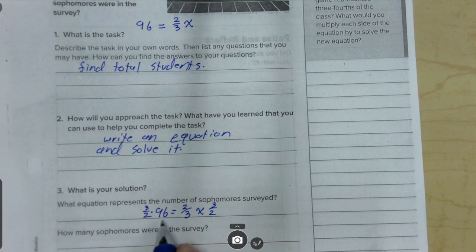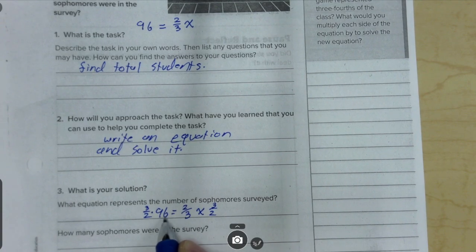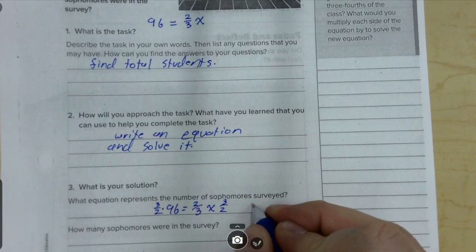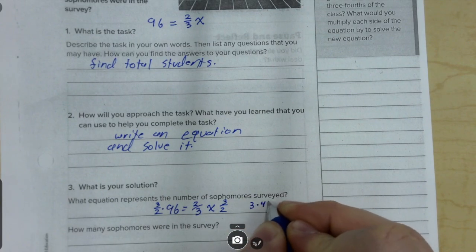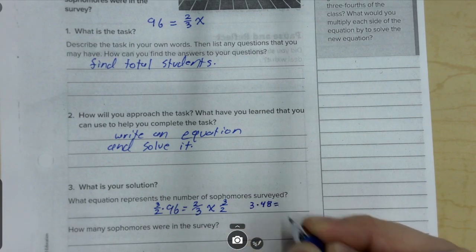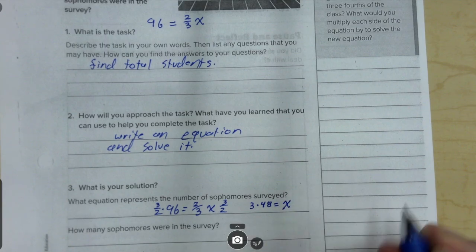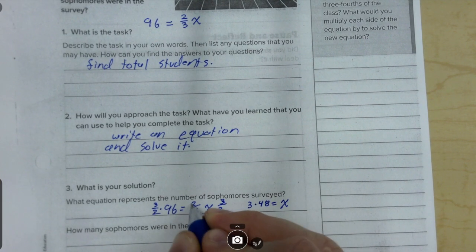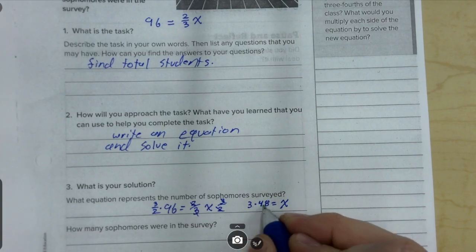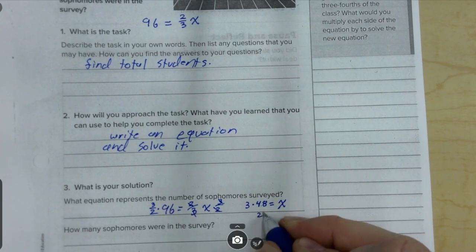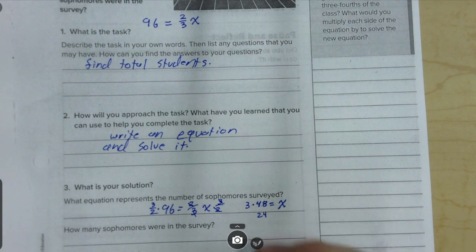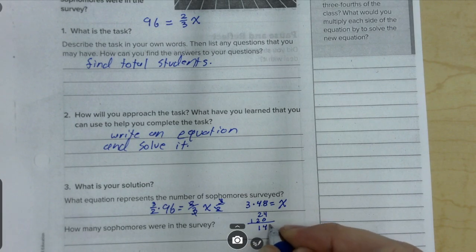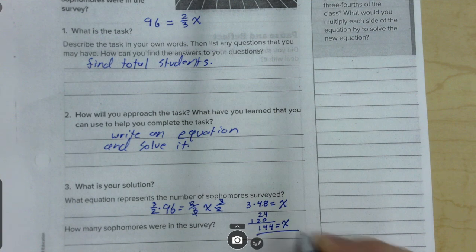So 45, 48. So this becomes 3 times 48 equals x. Cancel, cancel, cancel, cancel. 3 times 8 is 24. 3 times 40 is 120. So this will be 144 equals x.